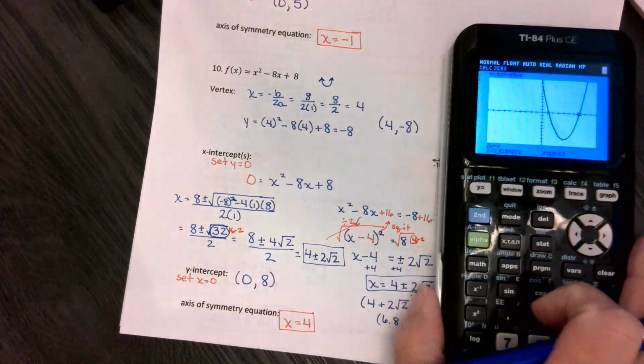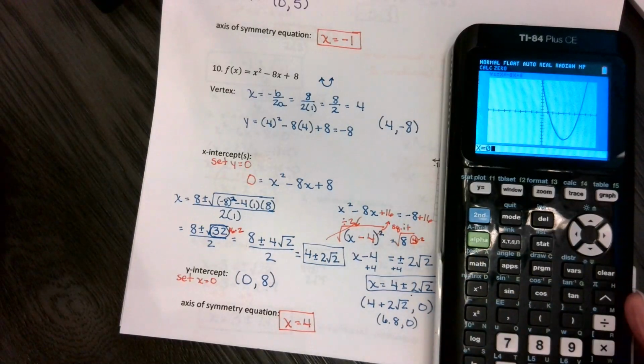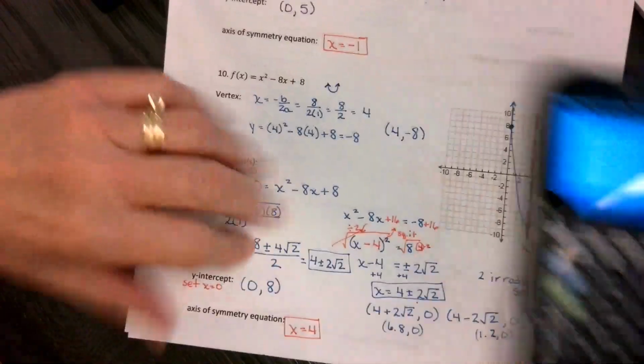So I know it's right. Now, again, if I wanted to know this here, all I had to do is hit 0, and it gives us that. Okay. And the last problem.